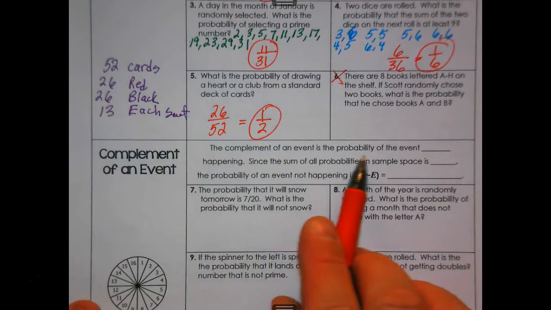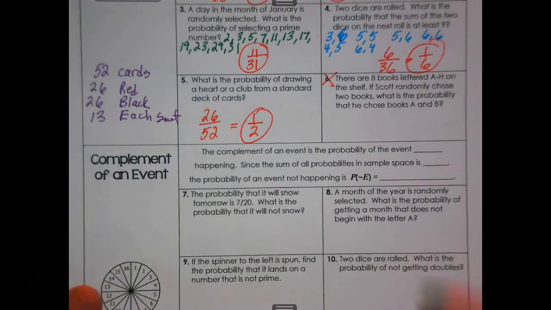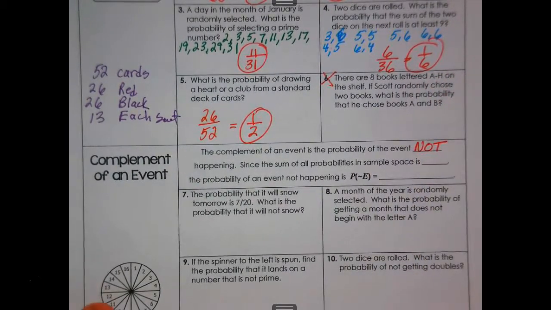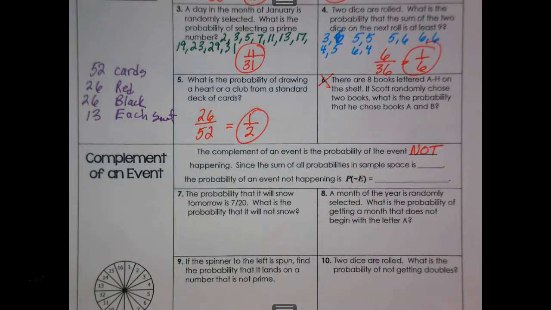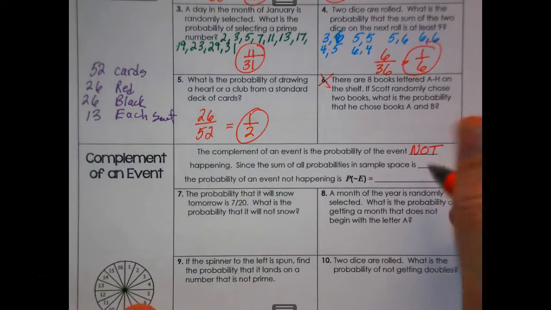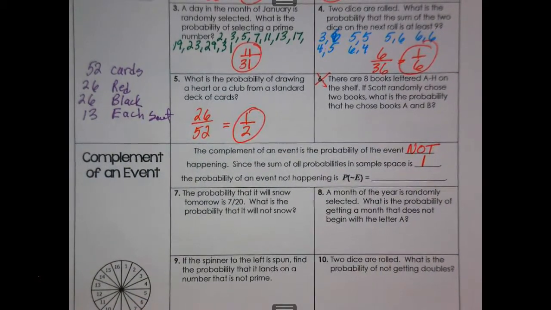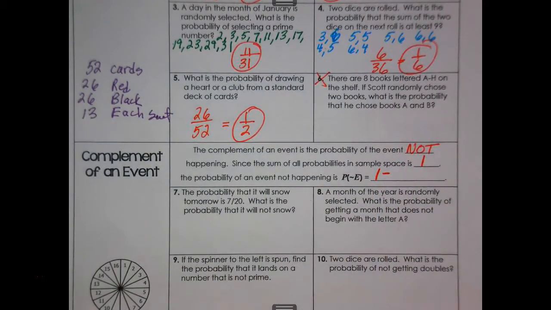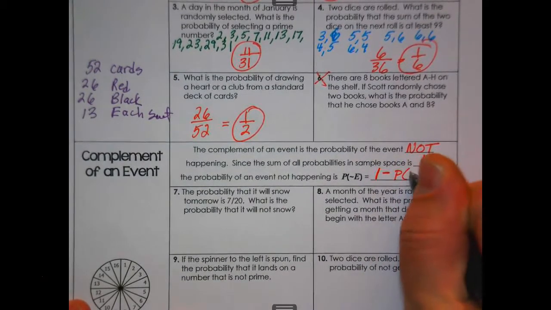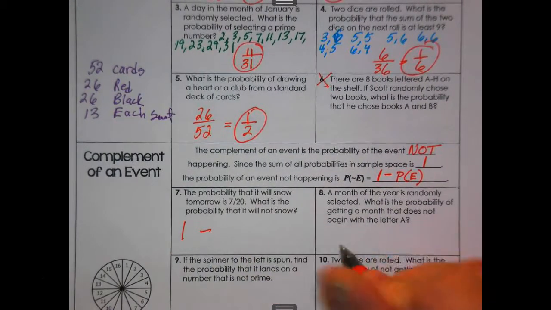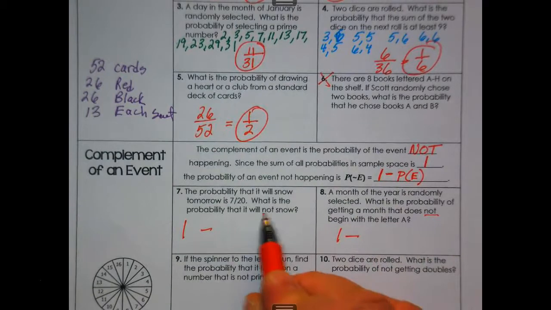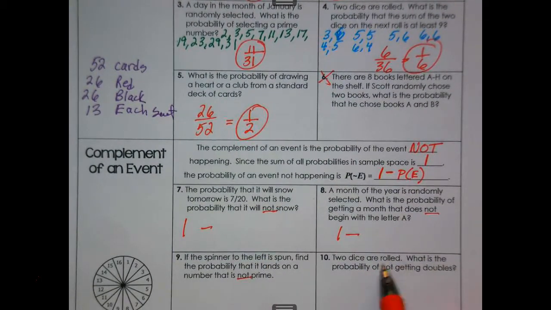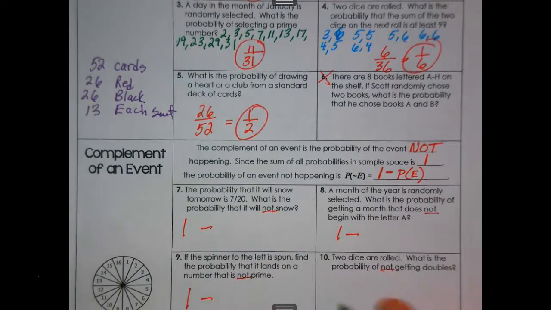The complement of an event is the probability of the event not happening. Okay, percentage-wise, what's the highest percentage of an event occurring? 100%, right? We're going to use number 1 for using fractions. So what we're going to do to find out the probability of events not happening is we're going to take our 1 and subtract the probability of the event happening. Okay, so all of these will have a 1 minus because we're doing not. We're going to do 1 minus, 1 minus, 1 minus.